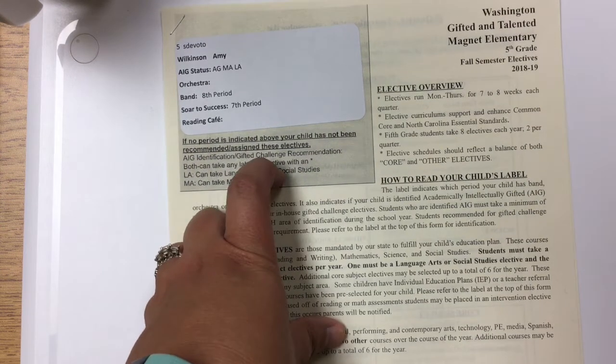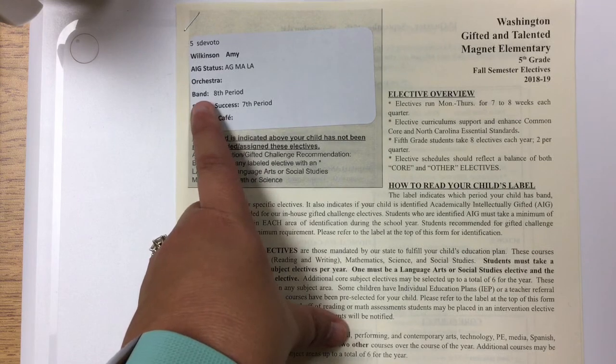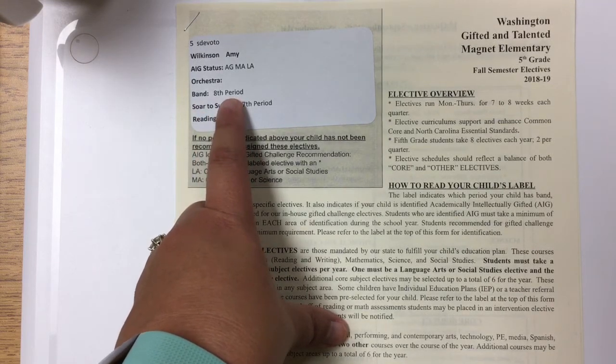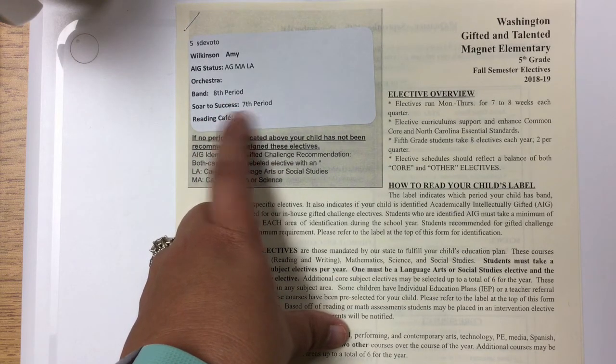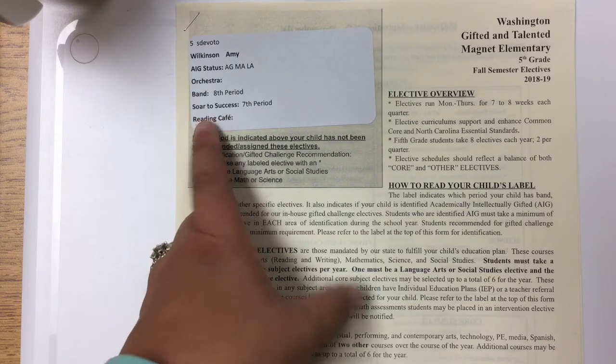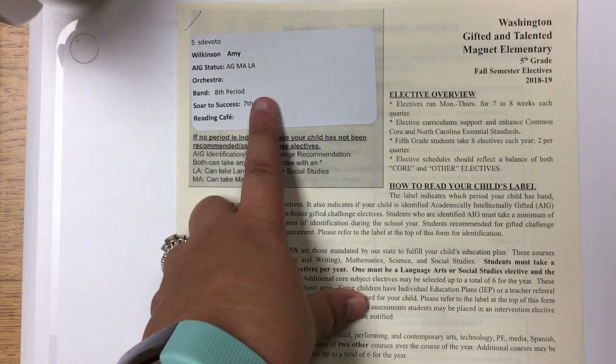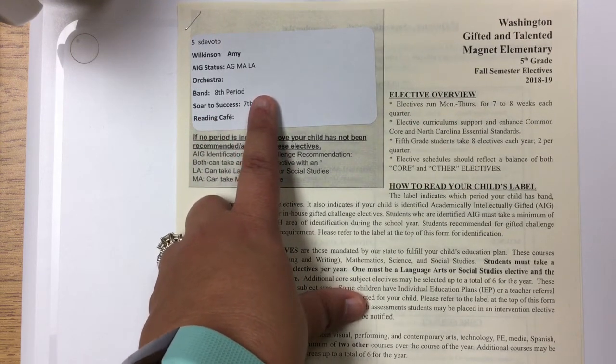It's also important to note that for this student, they signed up and are taking band 8th period, and they've also been recommended for an elective 7th period Soar to Success. So I want to make sure that I take a look at this label before I begin filling out my elective choices.